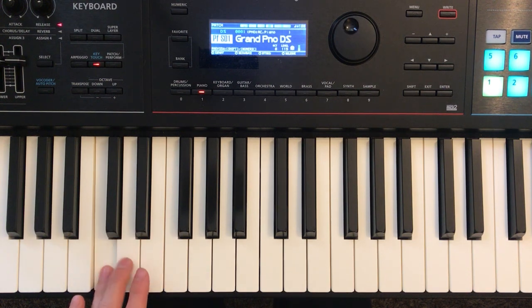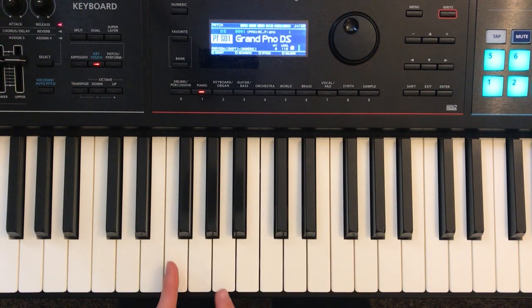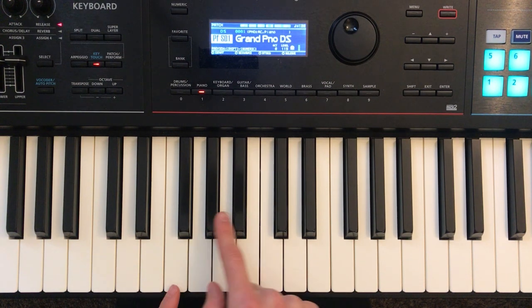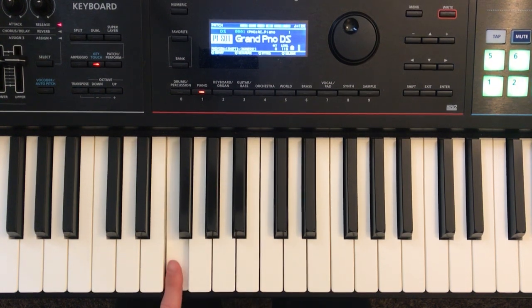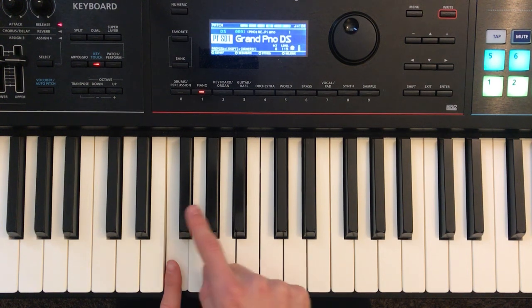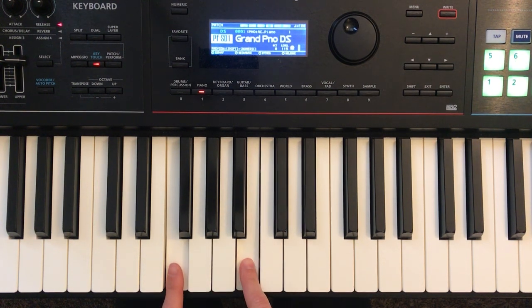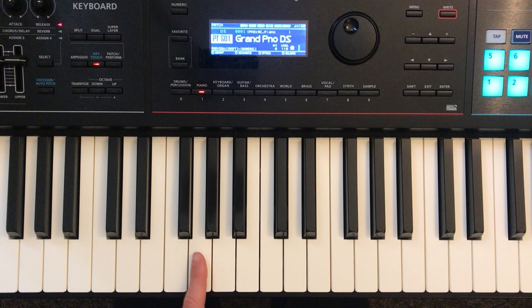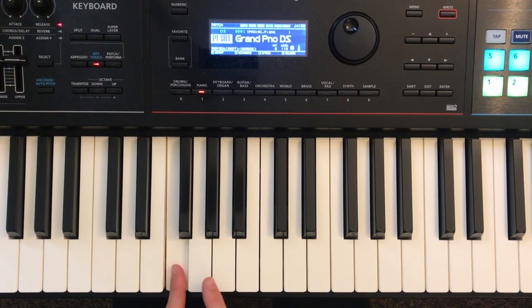So we learned C, D, and E. Now let's do a little game where we practice F, G, A, and B. So real quick, review. Before the three black notes is F. After the three black notes is B. After F is G. And before B is A. So F, G, A, B. All right, I'm going to point to a note. You tell me which one it is. Here we go.